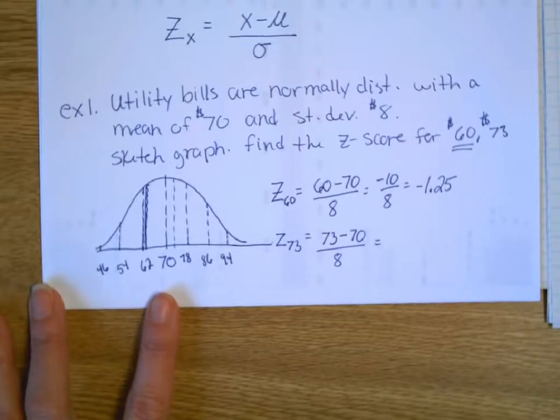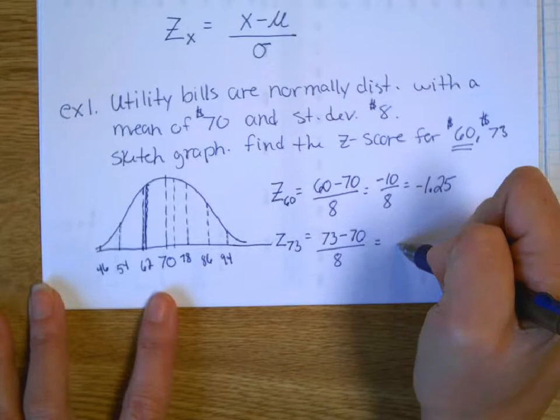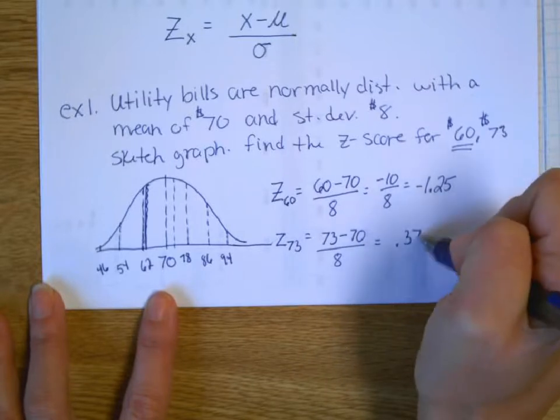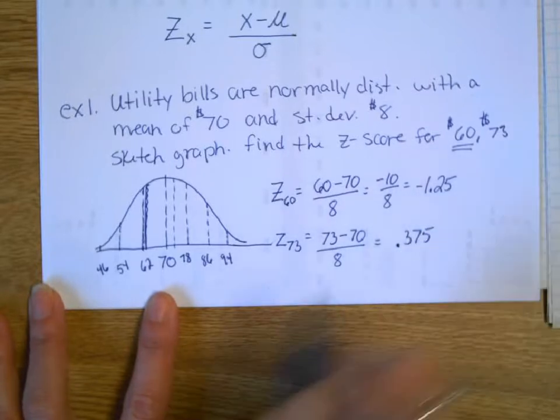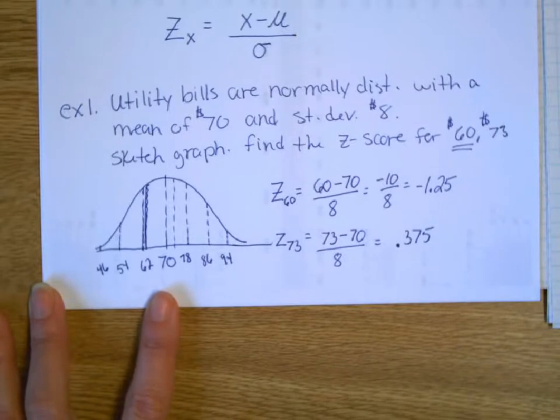So we're going to get 3/8. What's 3/8 as a decimal? They do all decimals on these. 0.375. 0.375 standard deviations above the mean. So not even one full standard deviation above the mean.